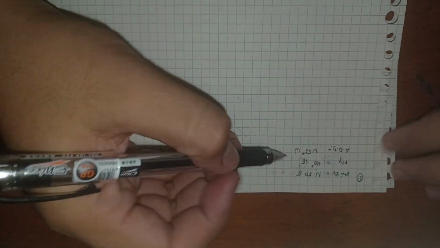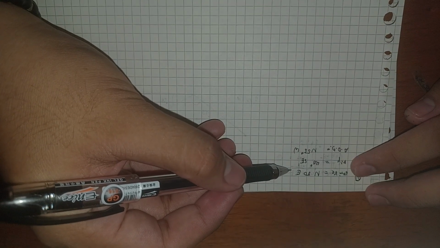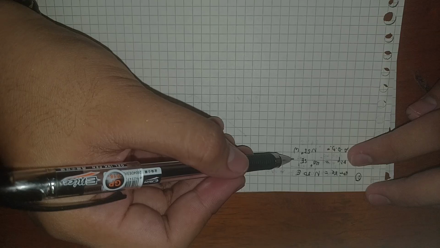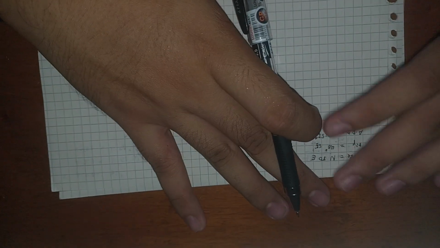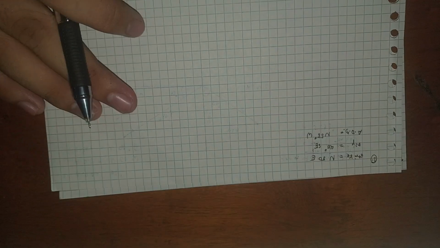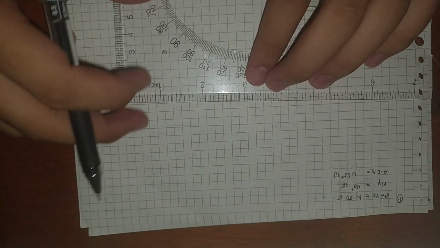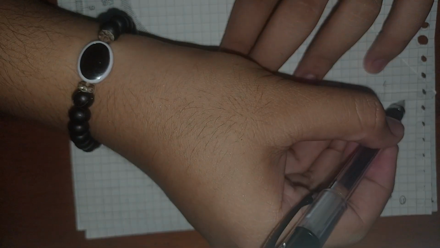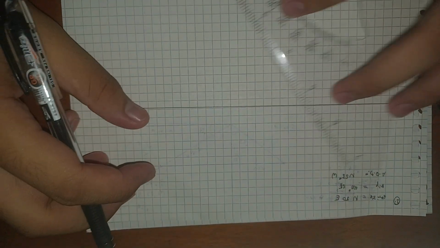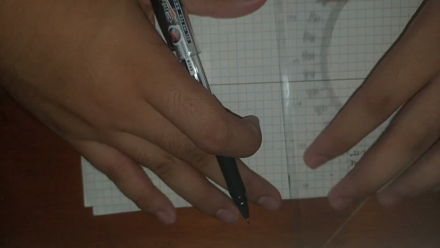Our apparent dip direction is north 55 west. So again, recap: strike is north 80 east, dip is 40 southeast, and apparent dip direction is north 55 west. So let's do this. Cartesian plane.